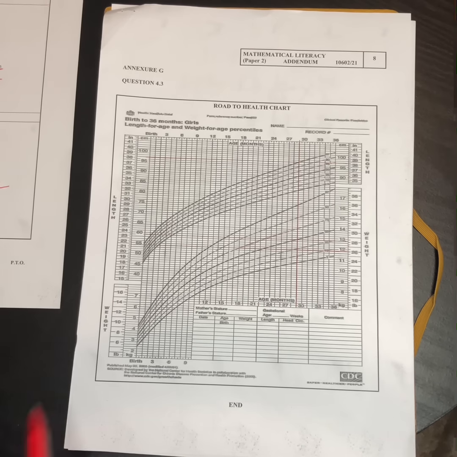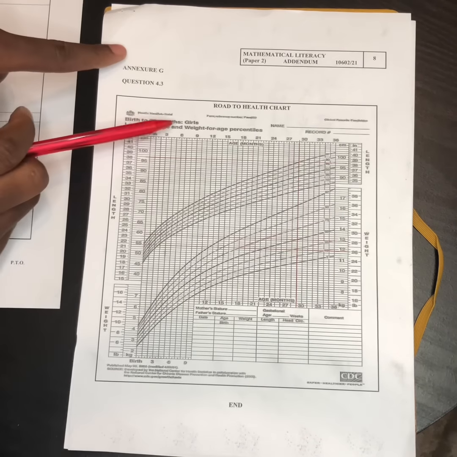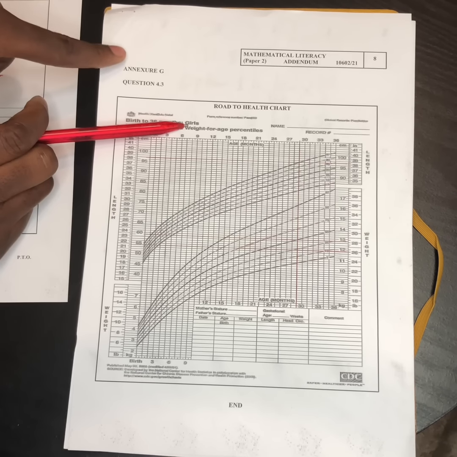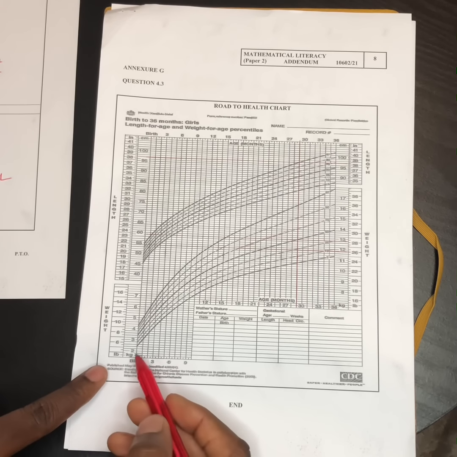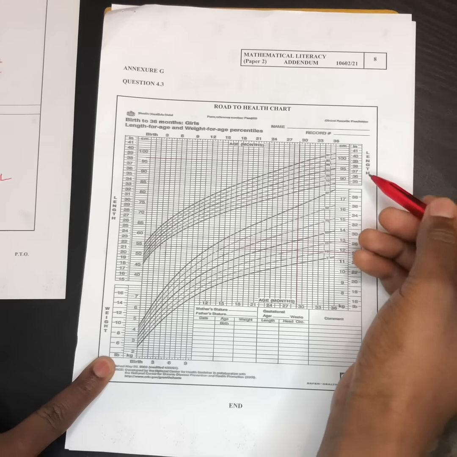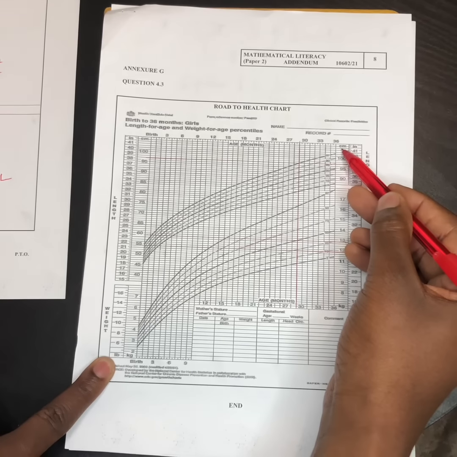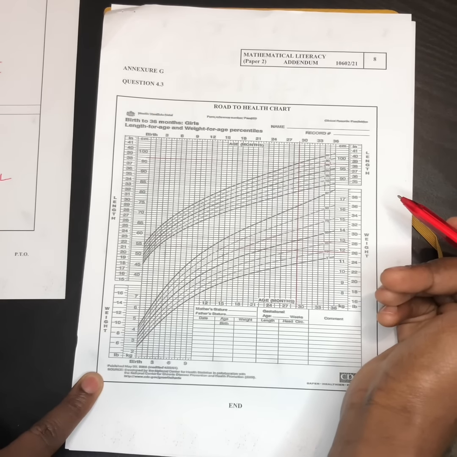Another thing that we have here, let me see, it's for a girl. They wrote that this one is for a girl. You must be very careful, especially if they give you 2 of these charts, one for a boy and one for a girl. They are not the same. So make sure that if they talk about girls, you use the chart for girls. So this one is for girls. The weight is measured in lb. The length is measured in inches and in centimeters. That is the information that we have so far.